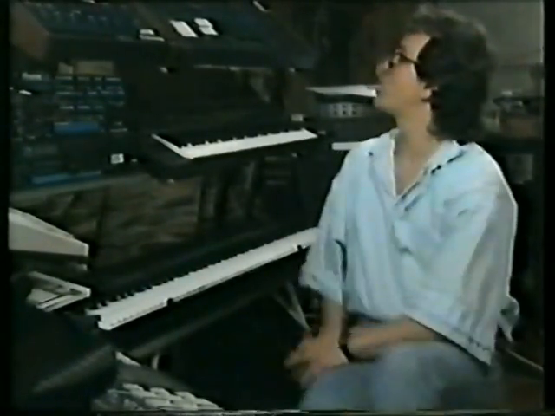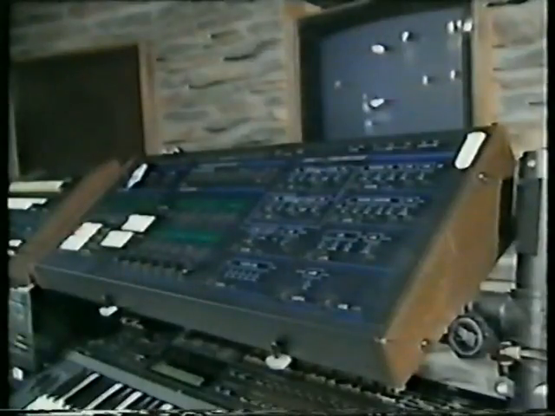Each of these three sequencers does something unique, and I like to pull them all together and use them all for their strengths.